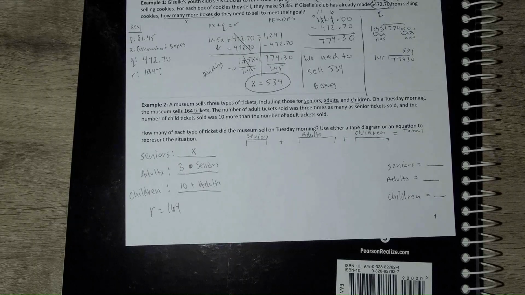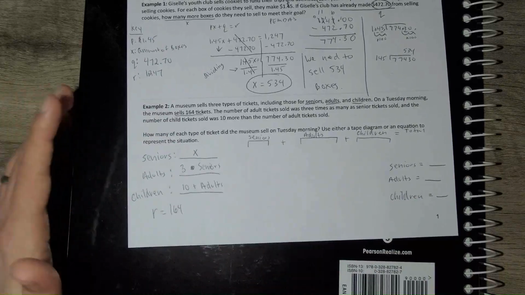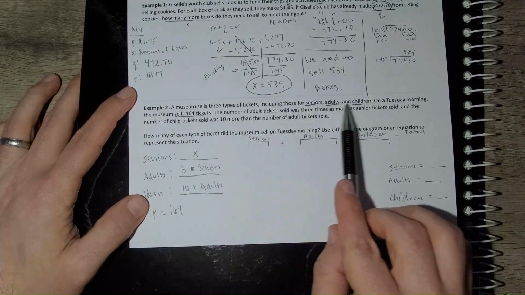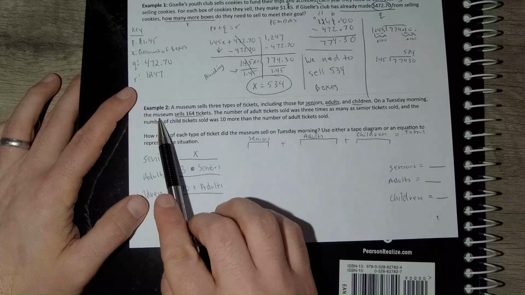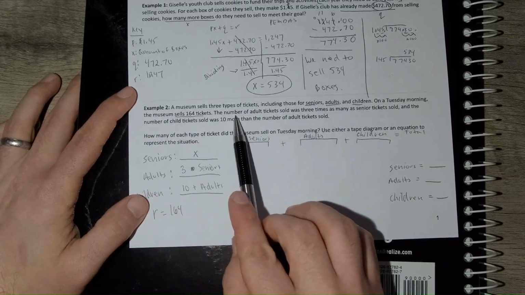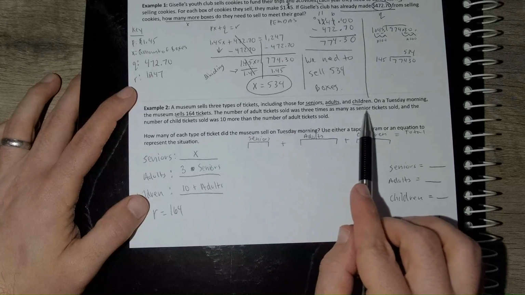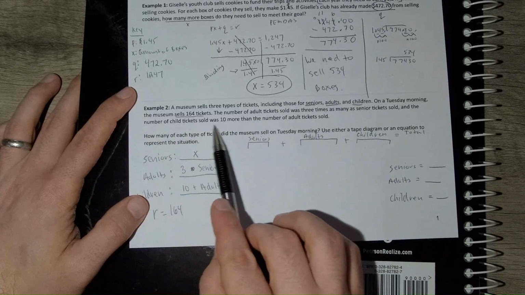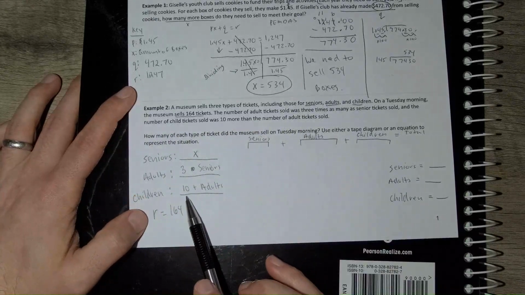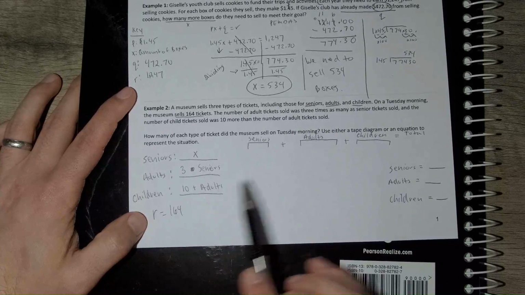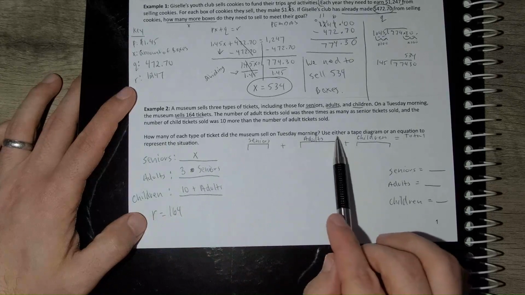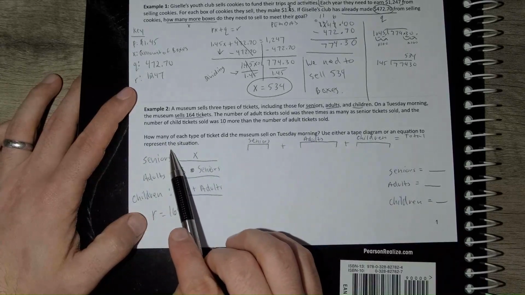All right, I don't want to spend too much time on this problem just because it can take a little bit and I want to make sure to get to inequalities. So I kind of already set it up for us. A museum sells 3 types of tickets, including those for seniors, adults, and children. On a Tuesday morning, the museum sells 164 tickets. The number of adult tickets sold was 3 times as many as the seniors, right? 3 times the seniors. And the number of child tickets sold was 10 more than the adults. 10 more just means 10 plus the adults. How many tickets does the museum sell on Tuesday morning? Use either a tape diagram or equation to represent the situation.